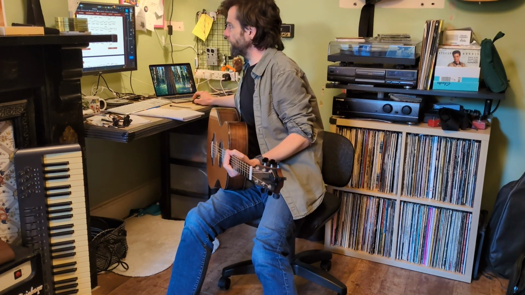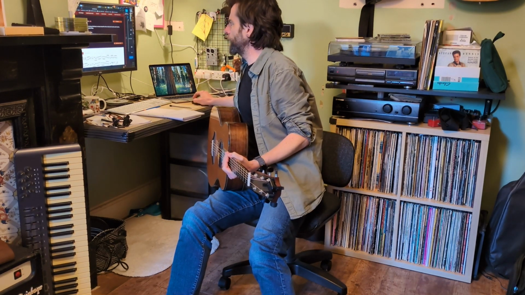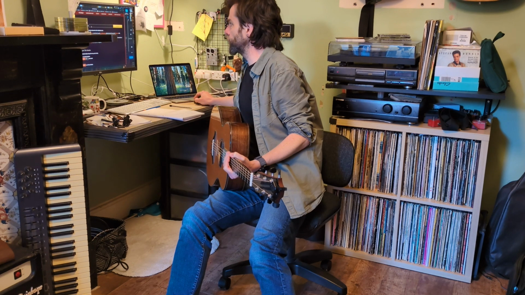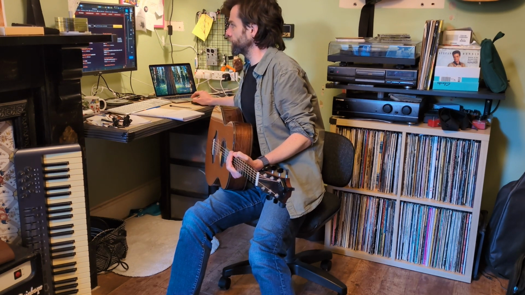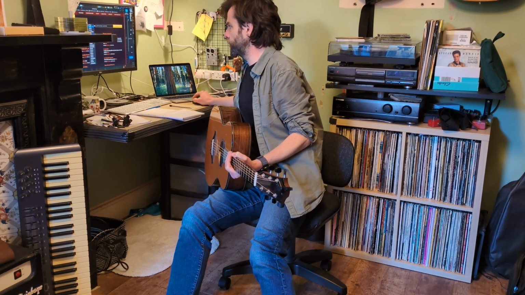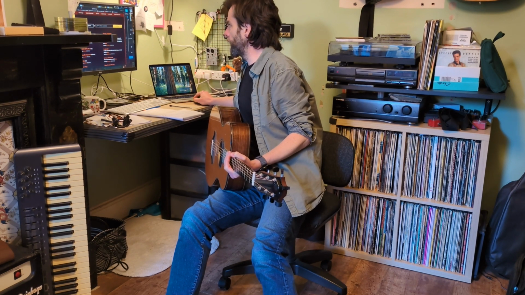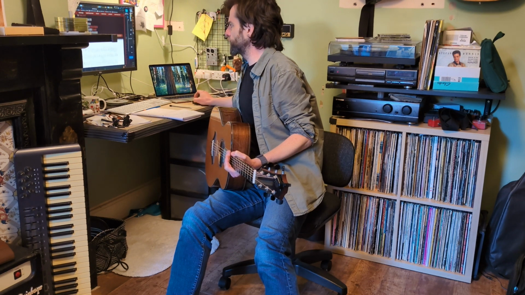Okay, tunes in a minor. On thesession.org, there is a whole search facility, so if I search for a jig in E minor, let's just see what I find. The Stray Away Child, let's try that.